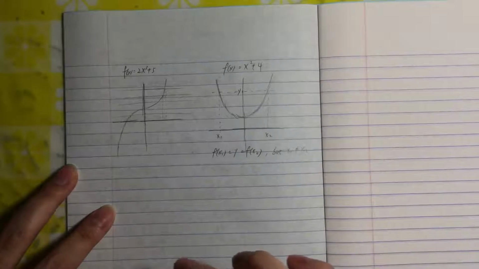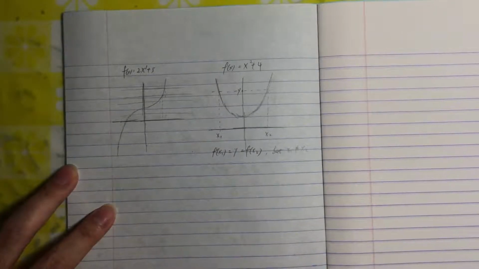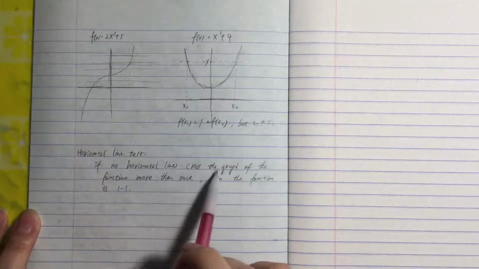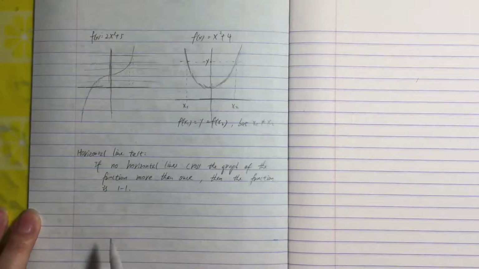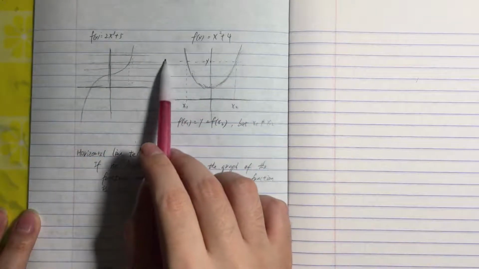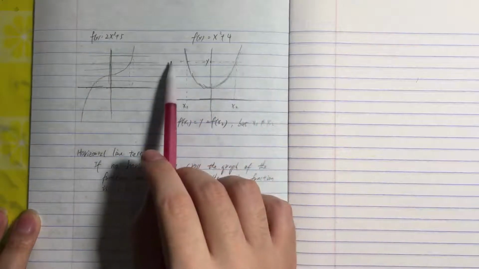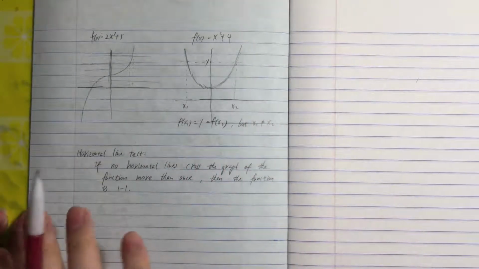So if we know the graph, in order to test if a function is 1 to 1, we can use the horizontal line test. The horizontal line test says that if no horizontal line crosses the graph of the function more than once, then the function is 1 to 1. However, if some horizontal line crosses the graph more than once, then the function is not 1 to 1. That's called the horizontal line test.